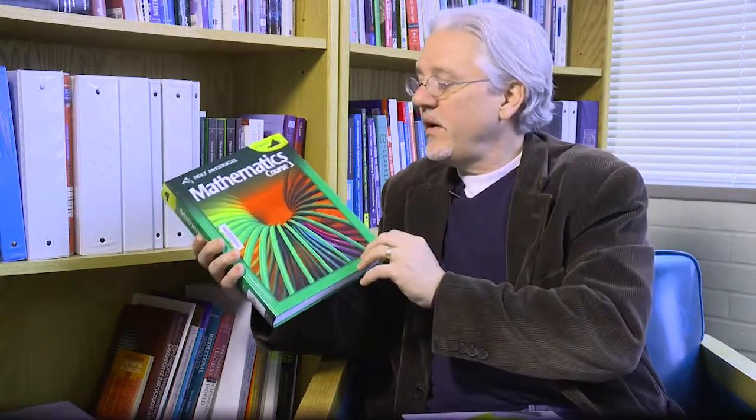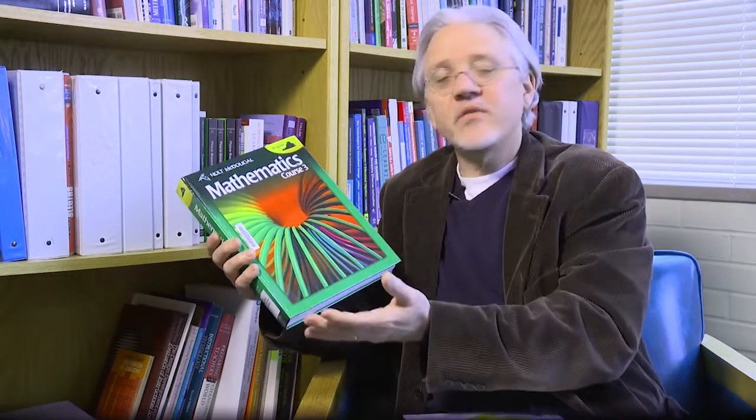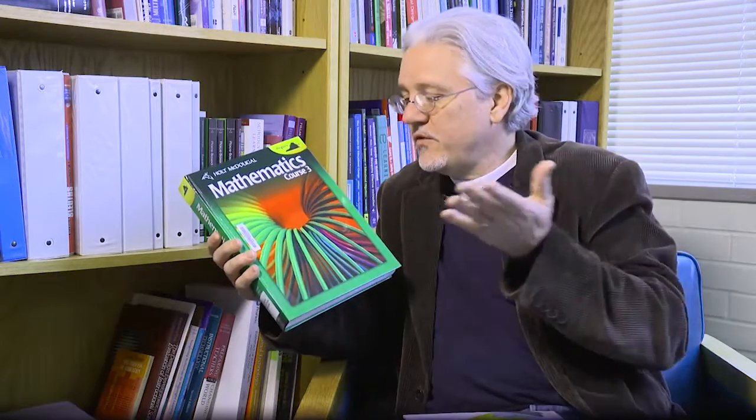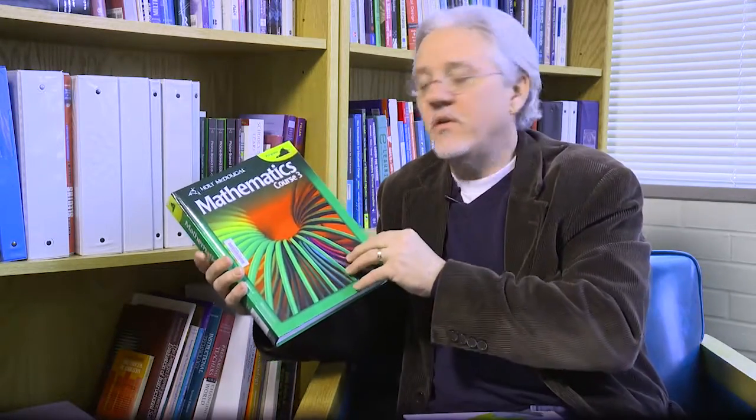Here I have two different math textbooks for elementary school, and you'll notice even right from the cover, it strikes you with a really distinct graphic. And if you flip through this particular math book, you can easily notice that there are lots and lots of uses of graphics.